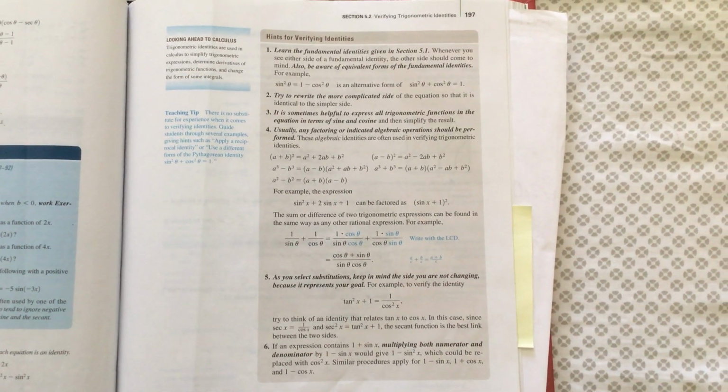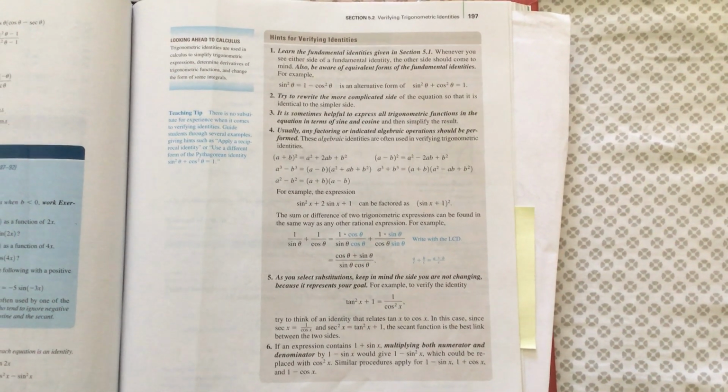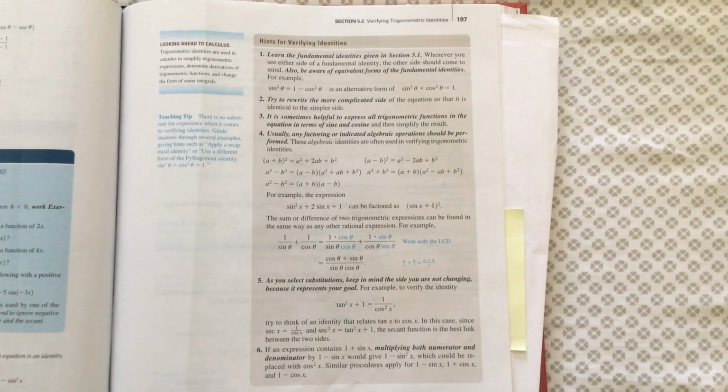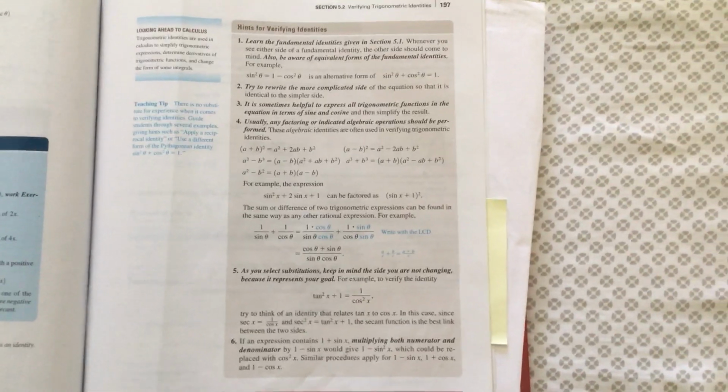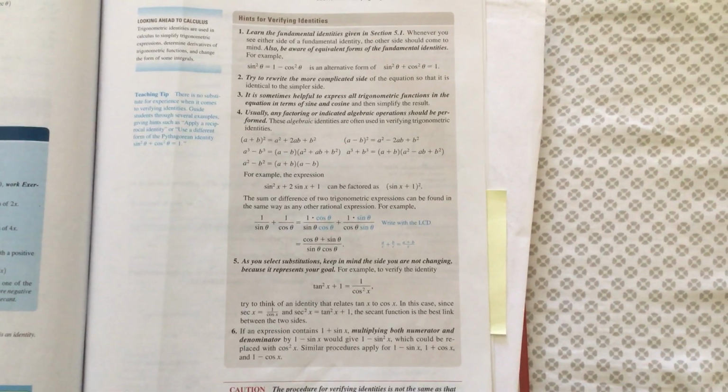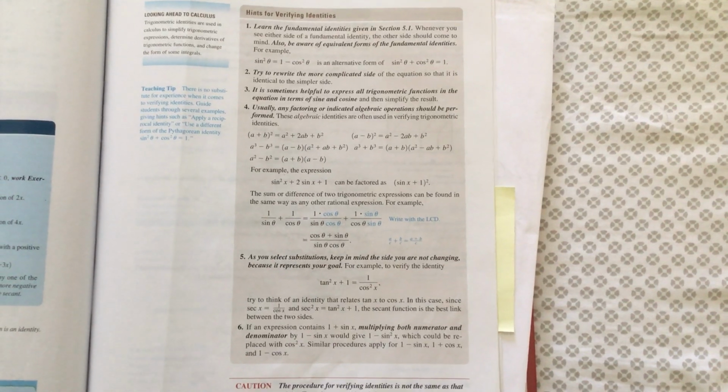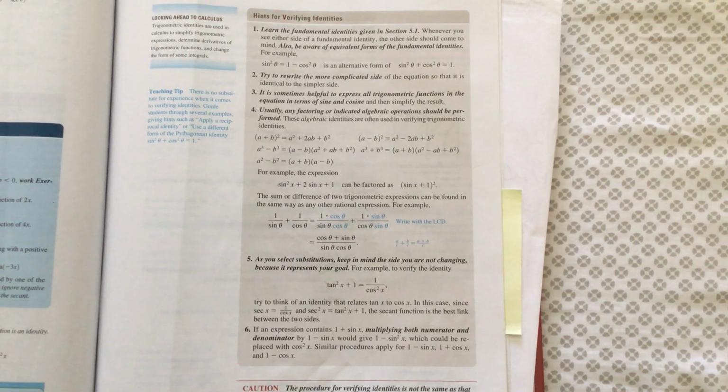Hi guys, this is a two-part lesson, and this is page 197. You're in section 5.2 of the book. It starts here, 5.2. So what page? Page 196. So 197, this brown box says hints for verifying identities. This is your go-to thing for concepts when you're working through identities.